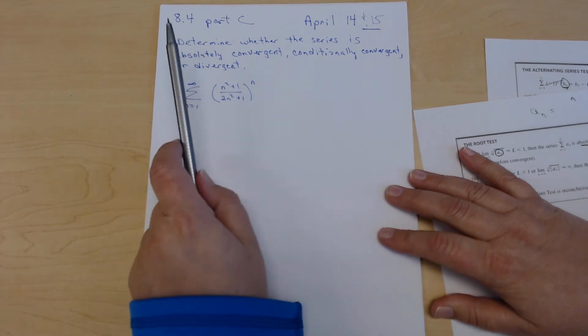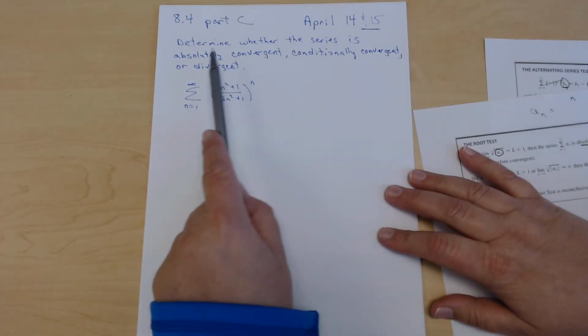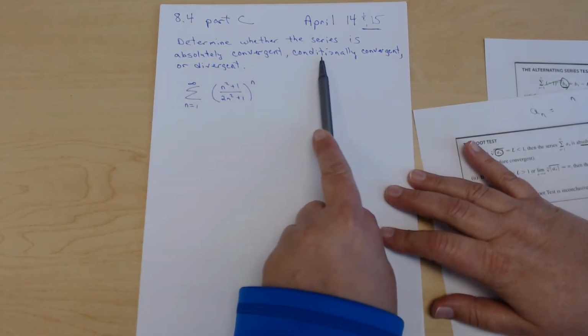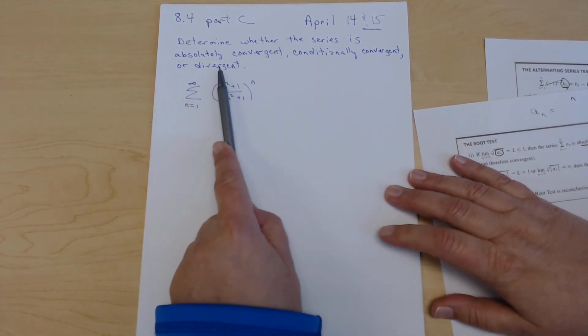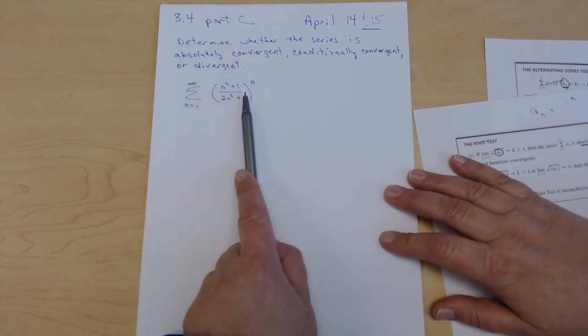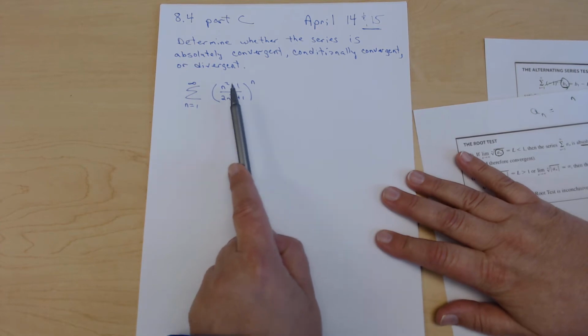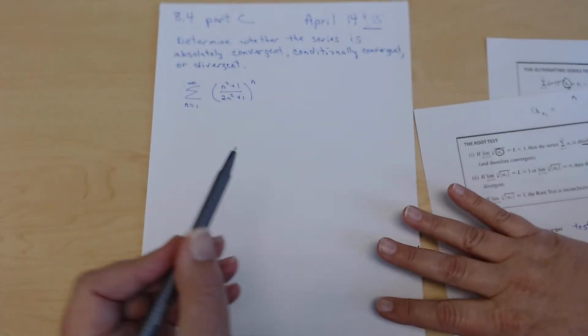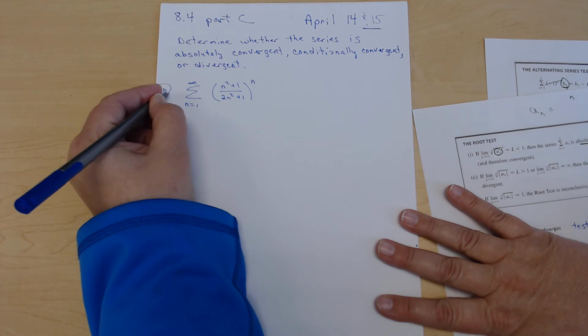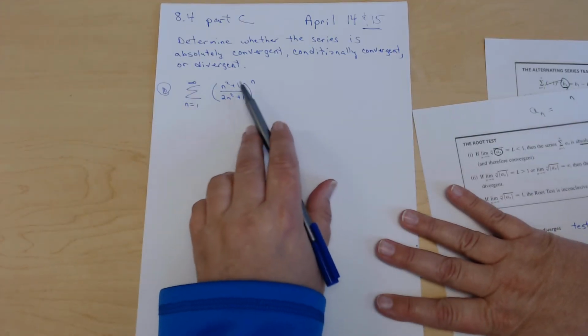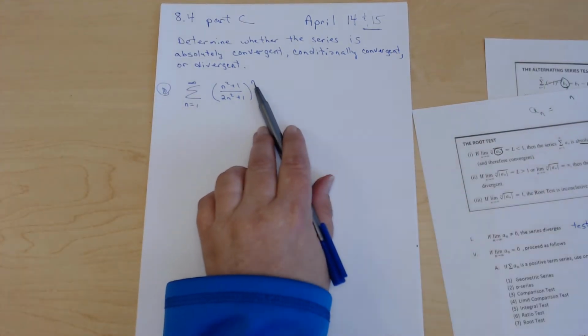All right, so where were we? We're determining whether the series is absolutely convergent, conditionally convergent, or divergent. This is one that we haven't got to yet. What sticks out here? First of all, this is problem 10. This whole thing is to the n power.